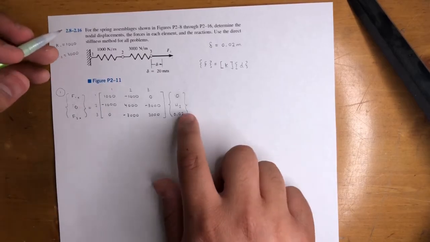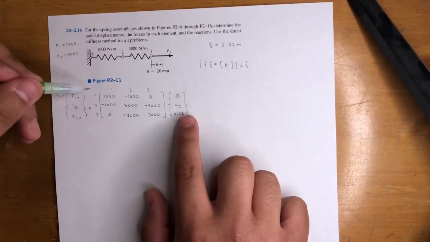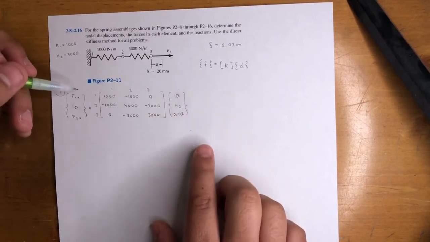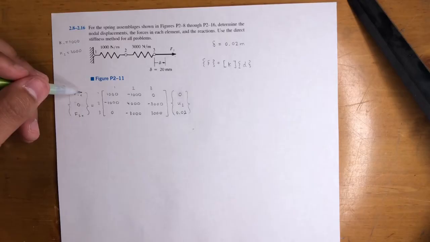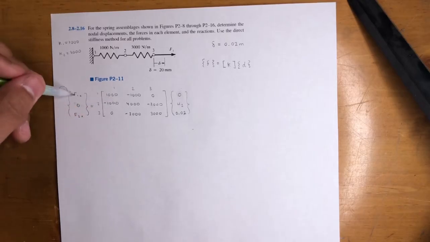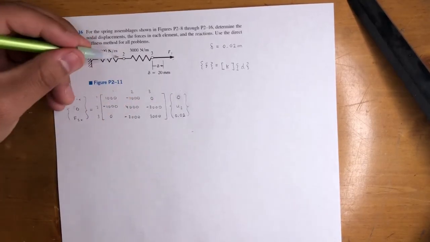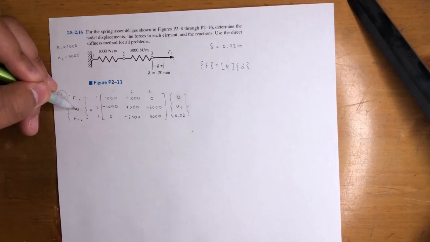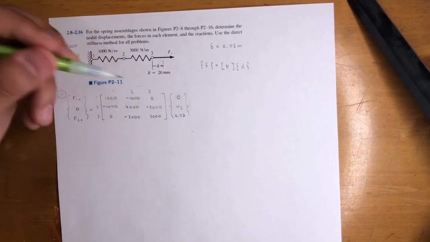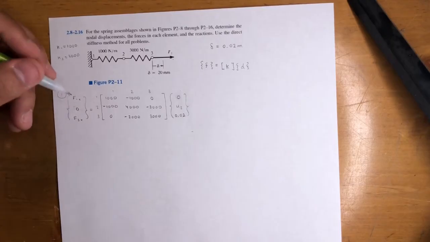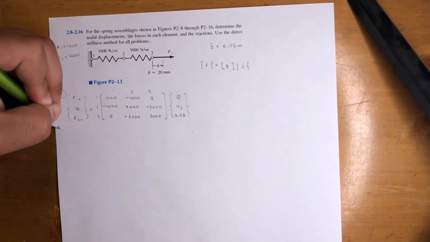And again, for those that haven't been watching, you know you're doing something right if you know the force or the displacement, one or the other. You never get both. You're usually looking for the other, right? In this case, at node 1, we don't know the force, but we know displacement. At node 2, we know the force, it's 0. We don't know the displacement. And at node 3, we know the displacement, but we don't know force. So 3 equations, 3 unknowns. It's what we're going to have.